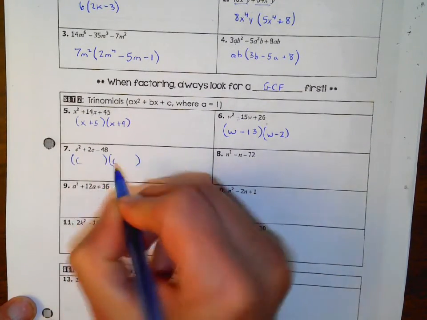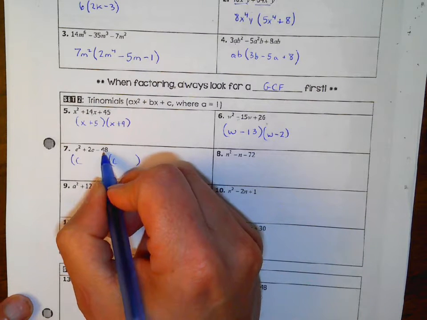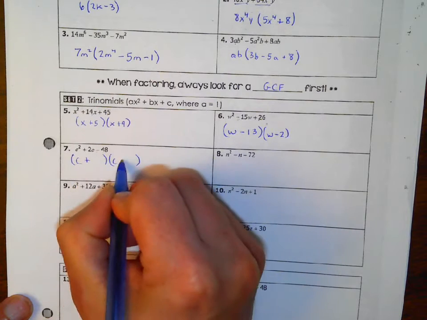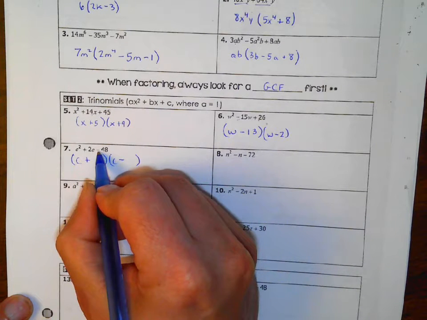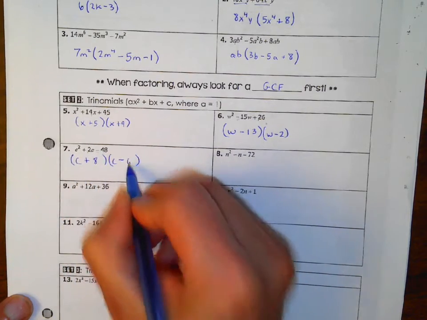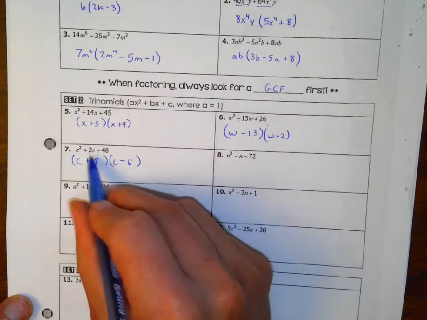C times c, okay, gives you negative 48. I think 8 times 6, right? One has to be positive, one has to be negative to give you a negative 48. And 6 and 8, so which one has to be positive? The 8 has to be positive, the 6 negative. So when I do that, it gives you positive 2.